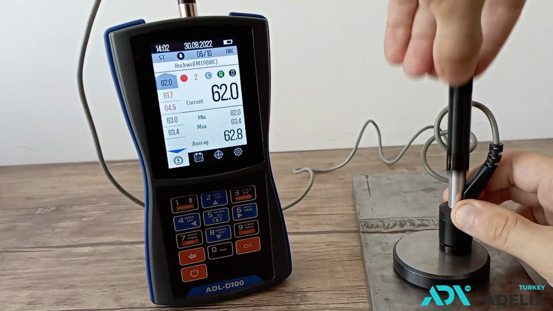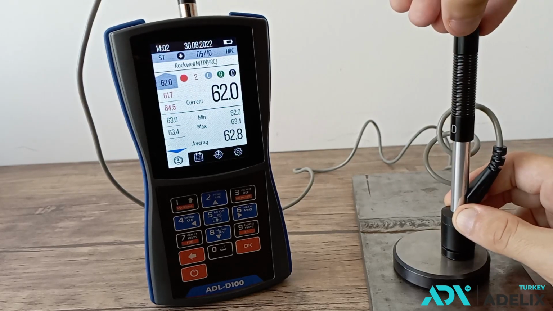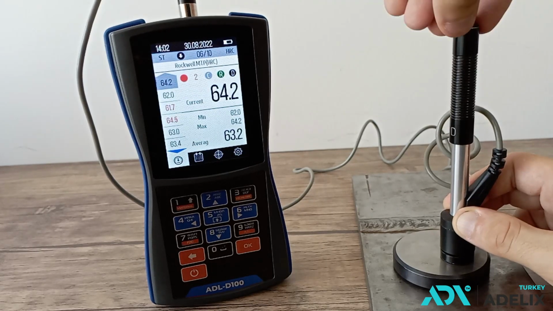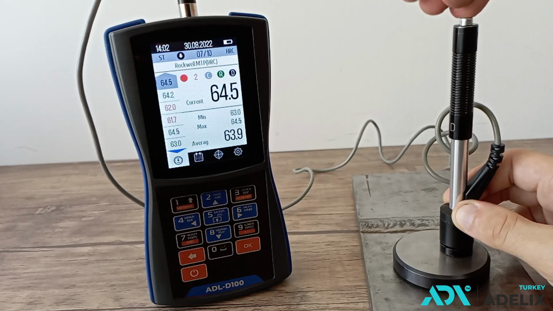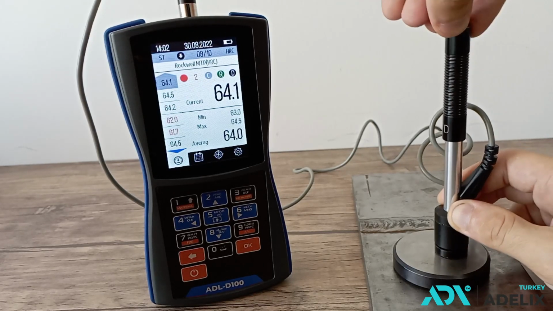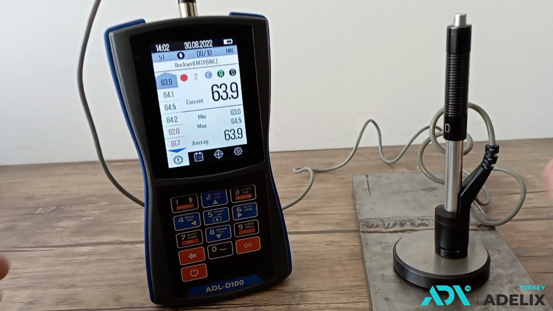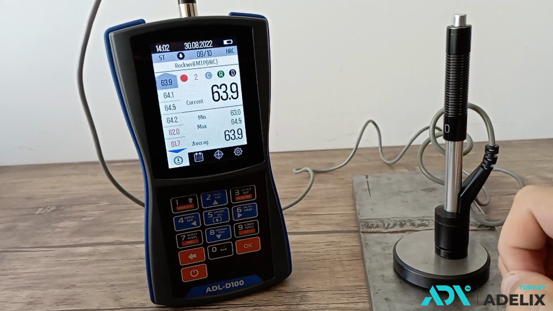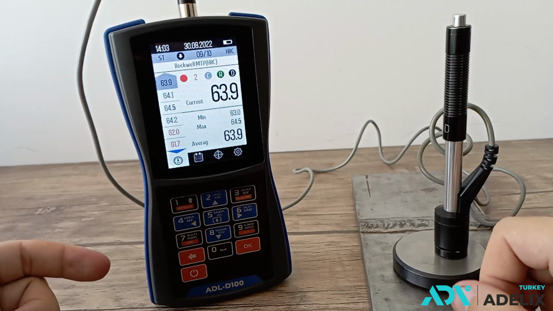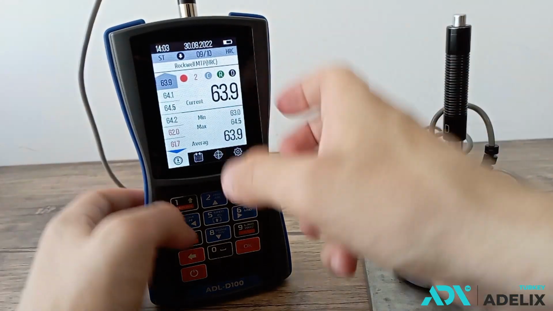We make several measurements. As a result, we see that the measurements are correct. Let's look at an example and suppose that it is necessary to make an individual calibration based on the Rockwell scale. This can easily be done with the single-point calibration function.